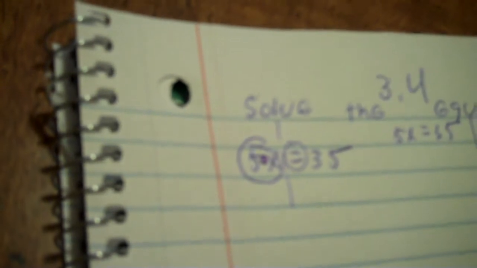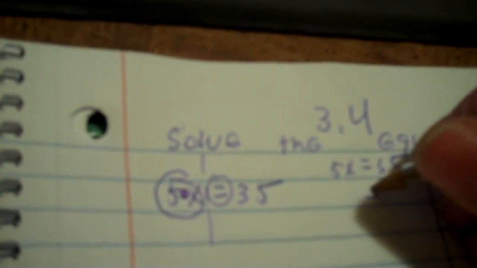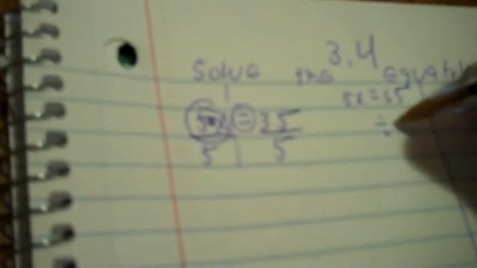Okay, that's for checking it later. Between the 5 and the x, there's no sign. Well, that means times. So when I circle my x, I need to circle the times 5 along with it. So they're connected by the times operation. Well, I'm going to divide to disconnect it. So I underline both sides, and I place 5 under the lines. That's how we divide.